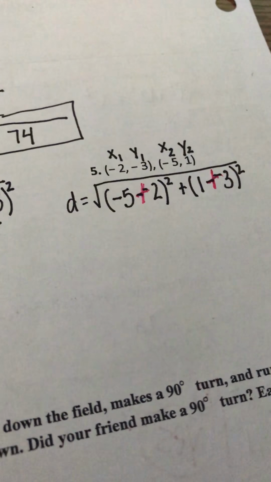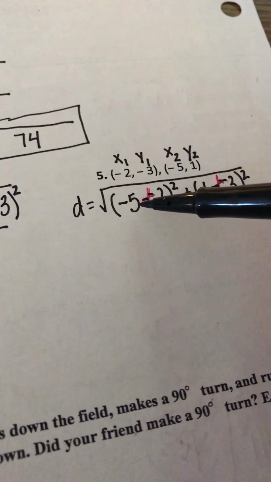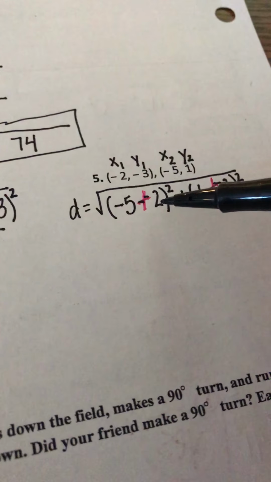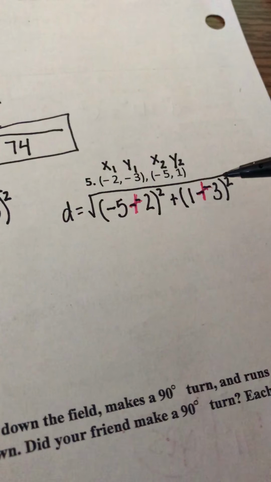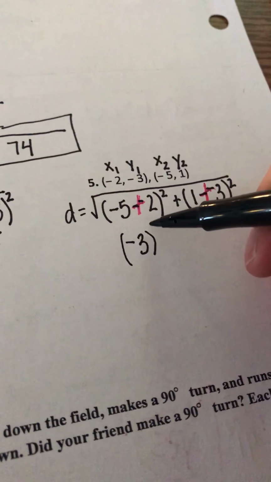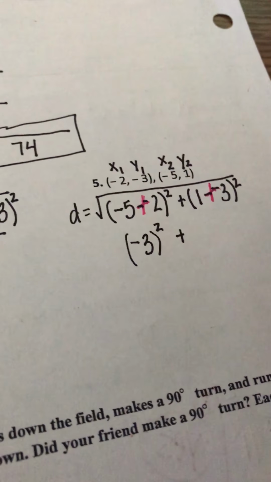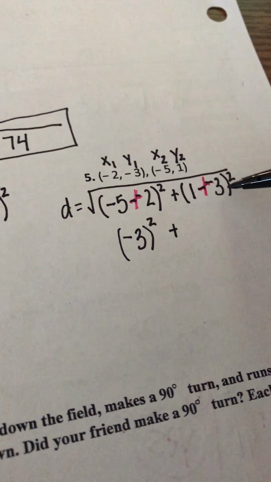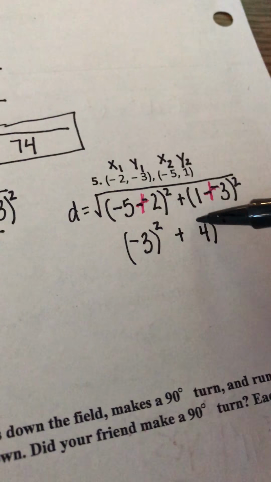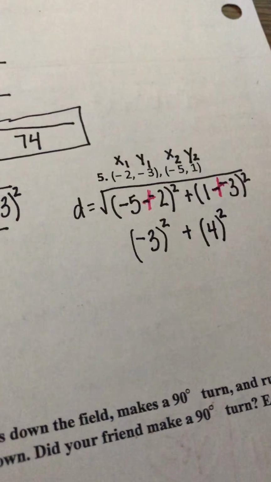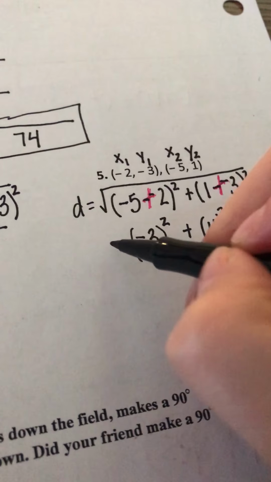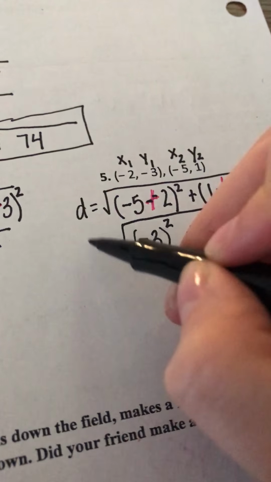Alright, so let's go through this one. If you owe me $5 and then you have $2, you're going to owe me 3. If you have $1 and you have 3, you now have 4. I put this one in parentheses because there's a negative on there and I want to make sure that I don't lose the negative.